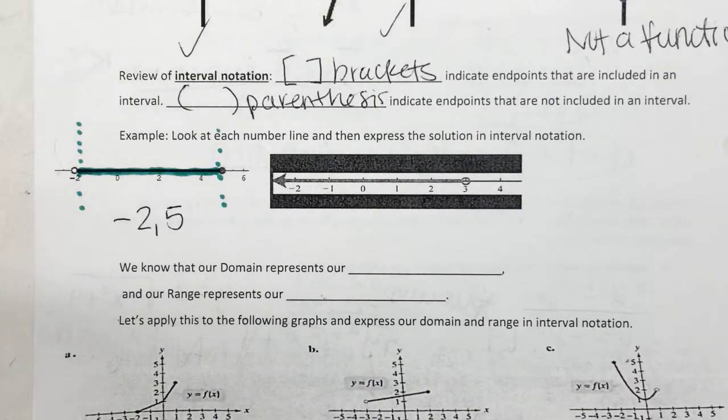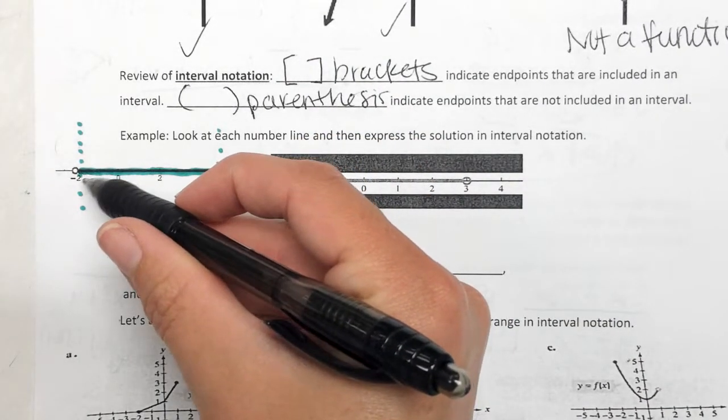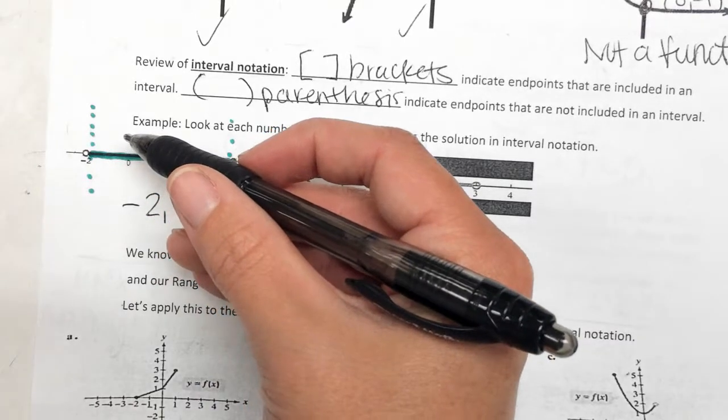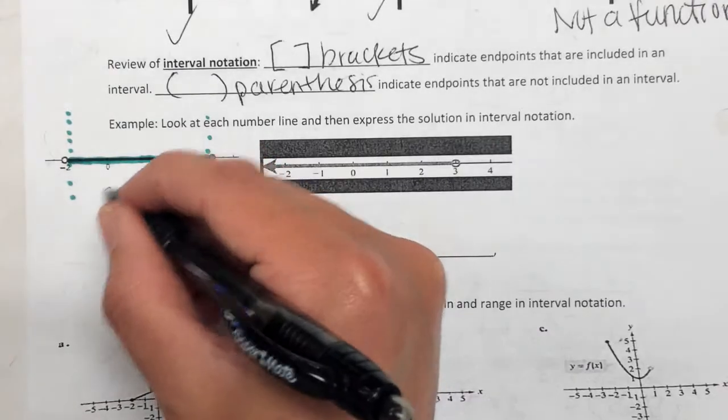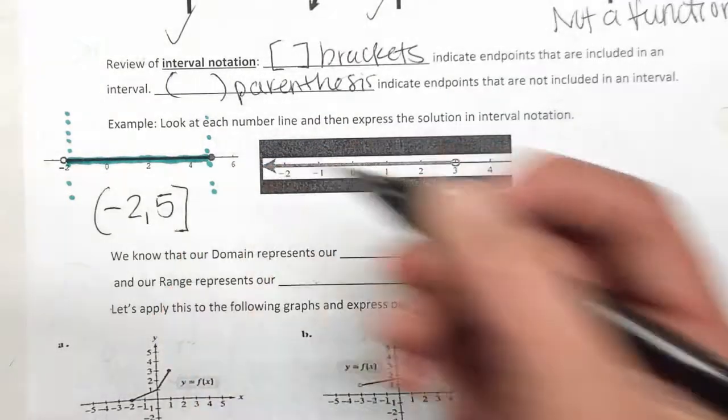So we write it as a coordinate point. Starts at -2, ends at 5. Now, is this an open or closed circle? That's open. So are we including -2? No. So it needs a what? Parentheses. And on this side, it's closed, so it needs a bracket. Very good.